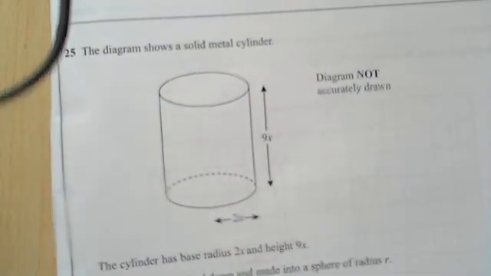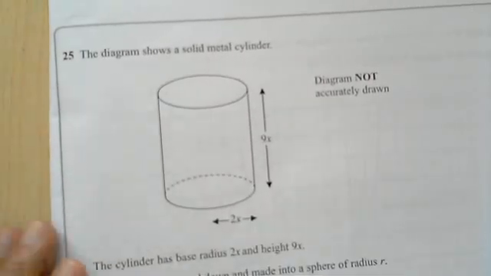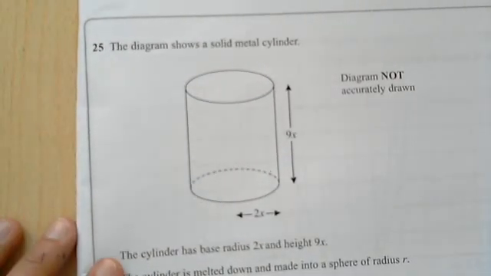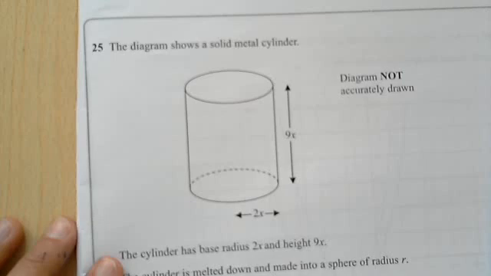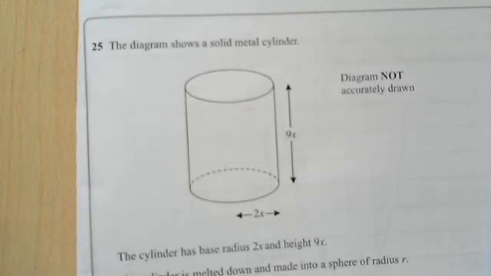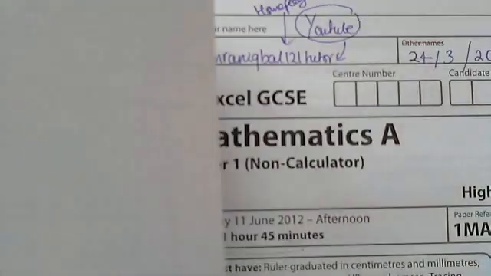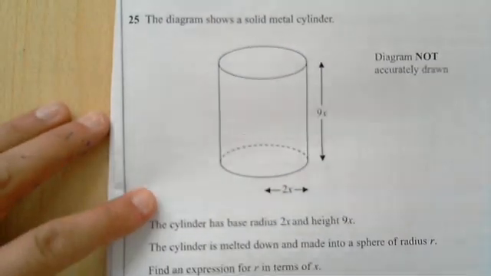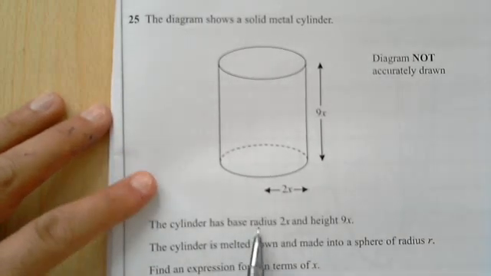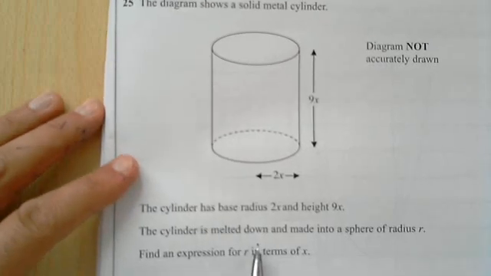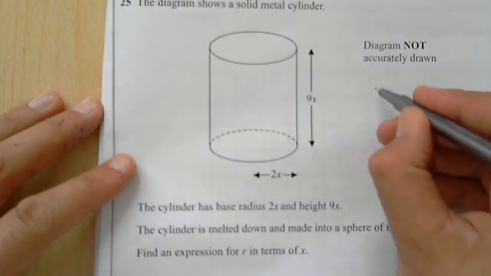Okay, the diagram shows a solid metal cylinder. We're getting towards the very last pages of this paper now, and the questions are getting towards the A star. We've got 3 more pages left. It says that the cylinder has a base radius 2x and height 9x. The cylinder is melted down and made into a sphere.